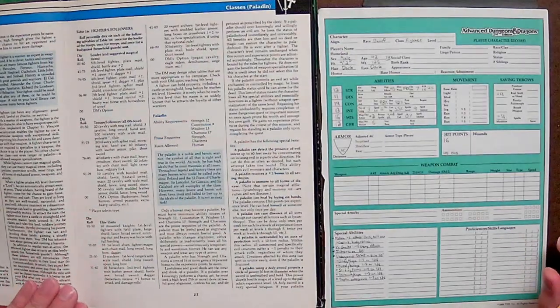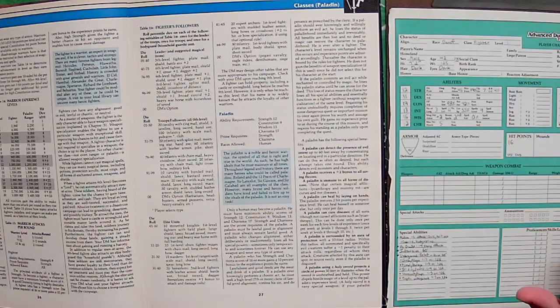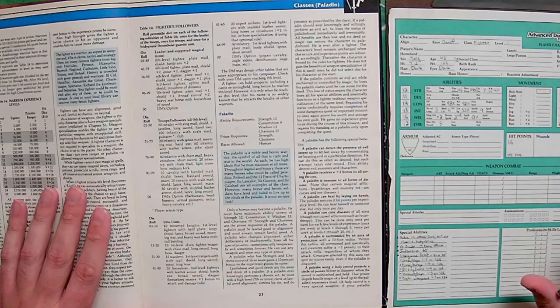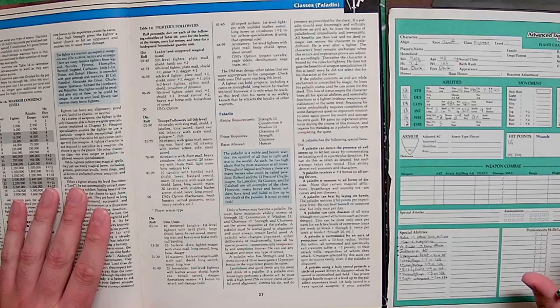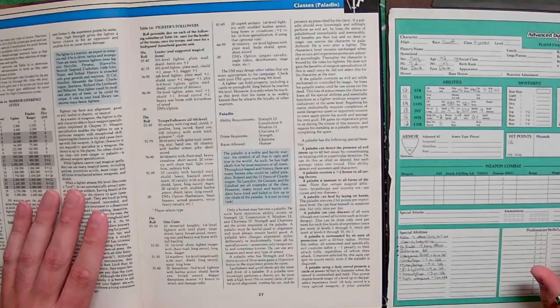That's paladin. Anything else for fighter I'm missing here? Let's see. When a fighter attains 9th level, the fighters cannot cast magical spells. They can use magical items. As a master of weapons, a fighter is the only character able to have weapon specialization, explained in chapter 5. Fighters can have any alignment, good, evil, lawful, or chaotic neutral. Warrior Hercules parallel. Okay, great.